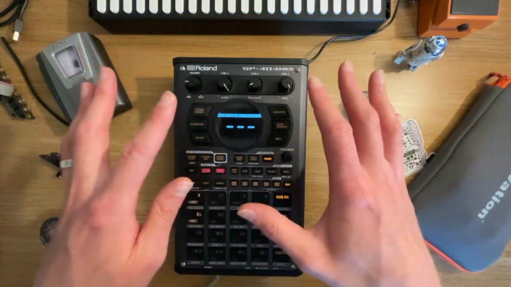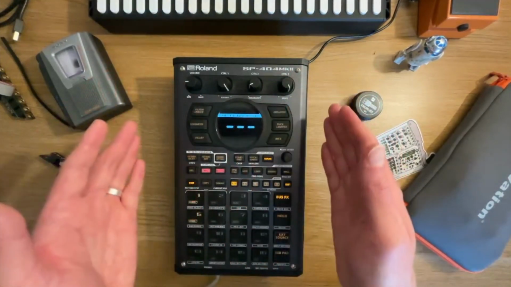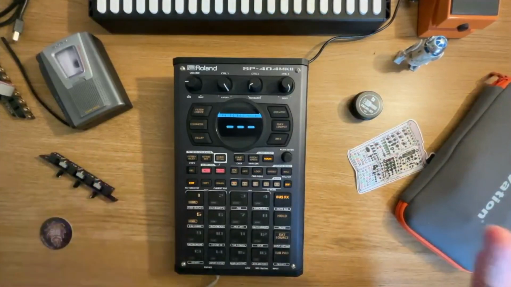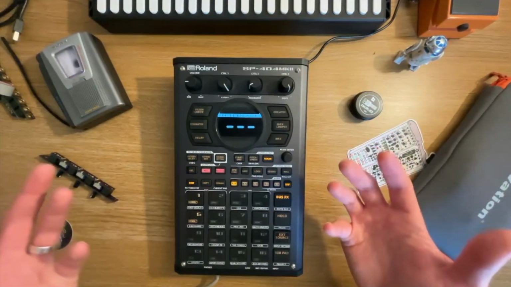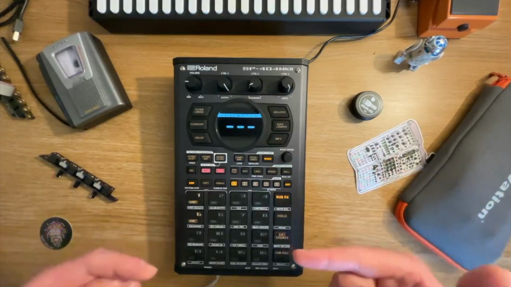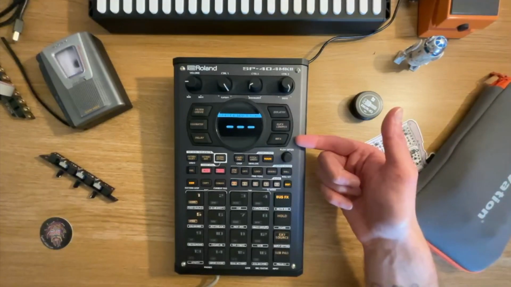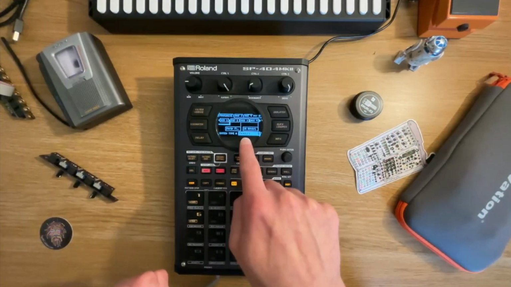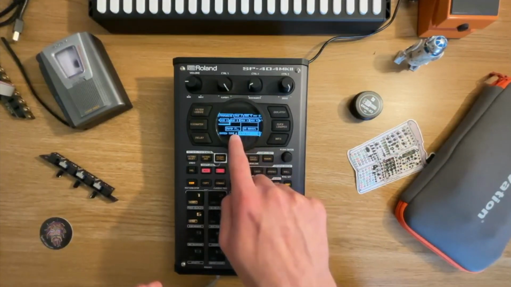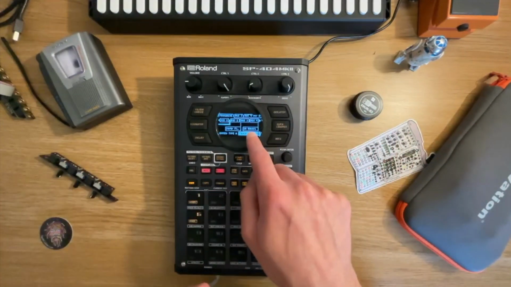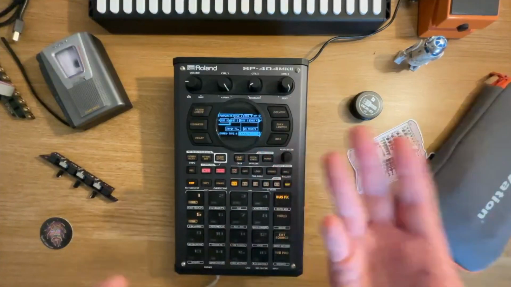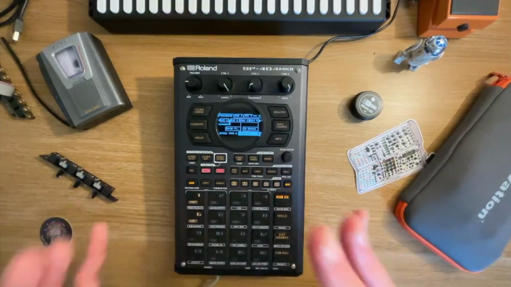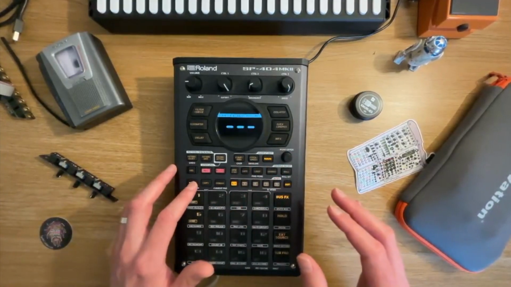I haven't got the 404 plugged into anything else. It's going straight into the computer. I'm not using any effects or anything like that. The only effects I'm using is on here. I'm not actually using the MFX here. I've just got on bus 3 and 4, the SX reverb. There's a super filter there, but I'm not using it. But I've got the reverb there at the end of the chain, hence why there's a little bit of reverb. Other than that, everything is just what I've got here.